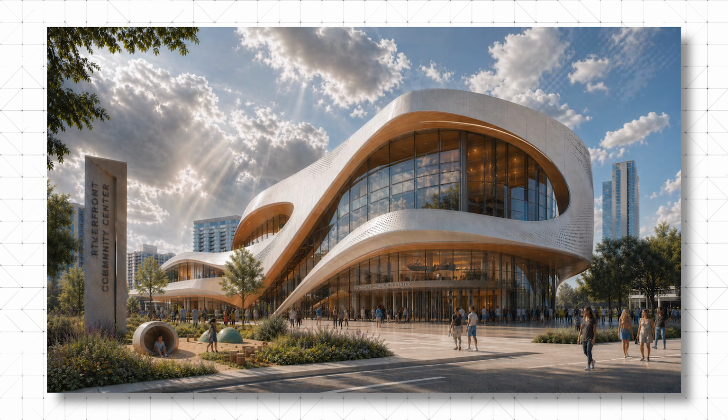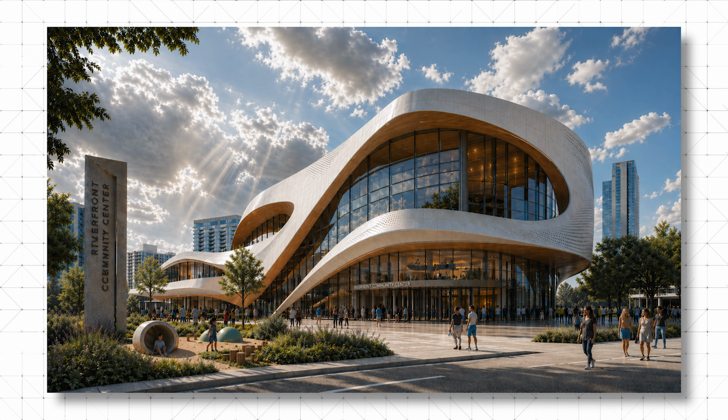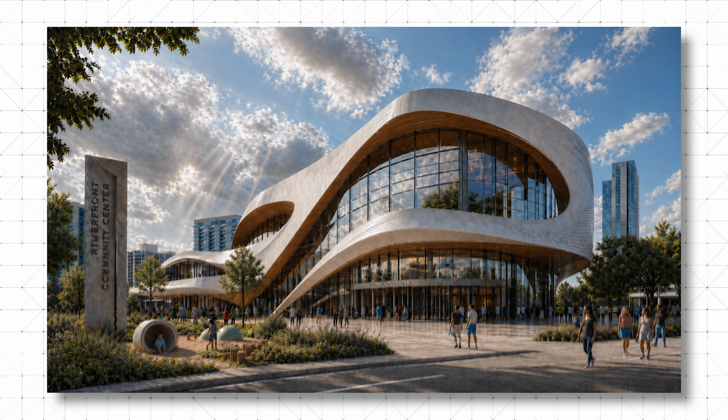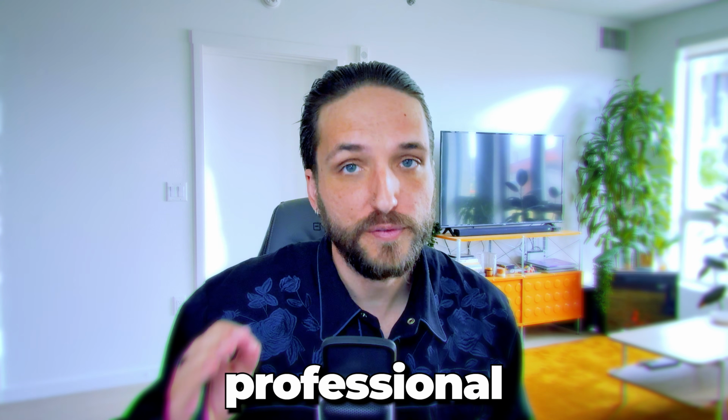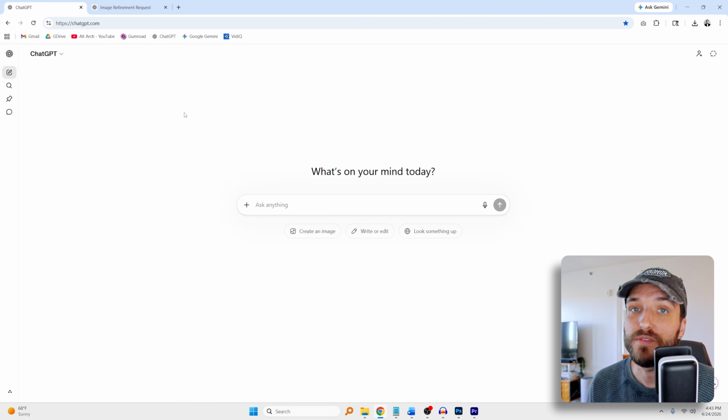A lot of times when we're creating images with AI, it's pretty obvious it's AI. It can feel pretty soft or messy, or the resolution or the quality of the materials just isn't quite there. This is how we're going to push it to a cleaner, more professional result. Refining an image can be very simple.